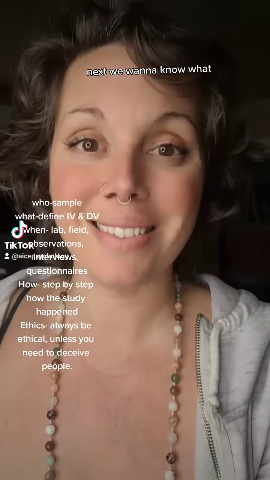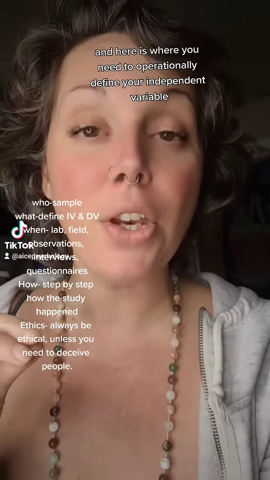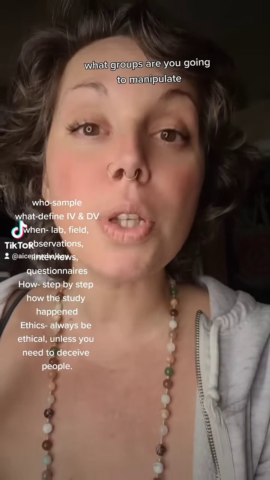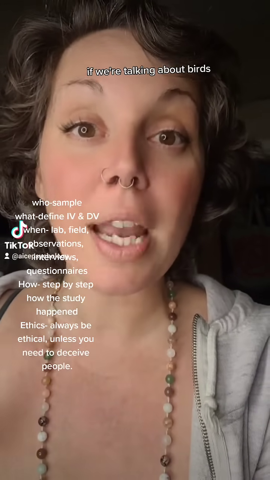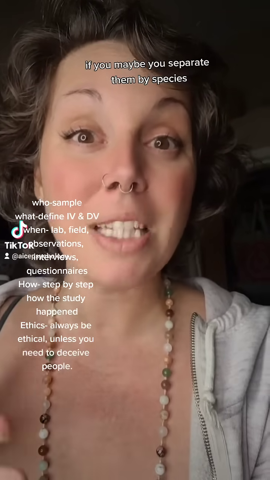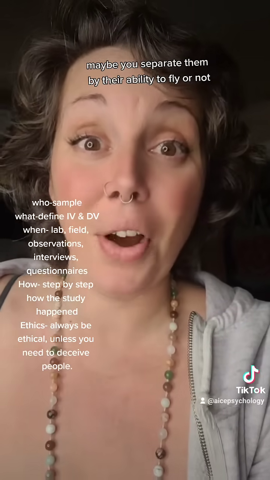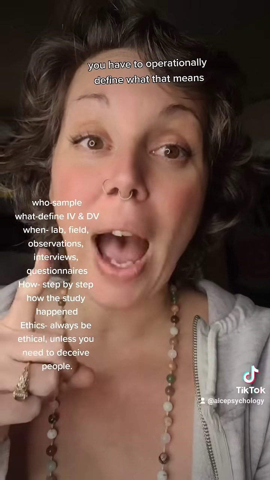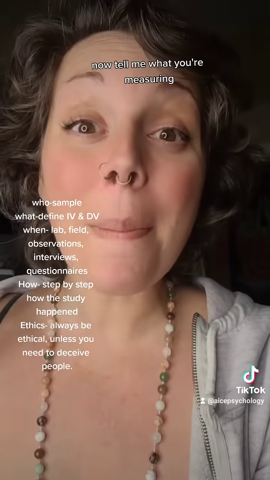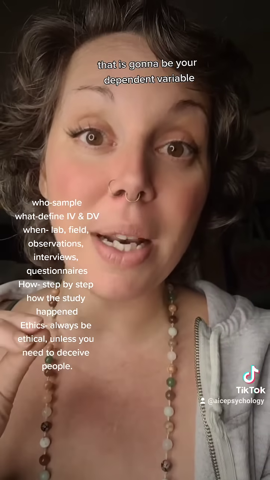Next, we want to know what are you studying? And here's where you need to operationally define your independent variable and your dependent variable. What groups are you going to manipulate? If we're talking about birds, maybe you separate them by color. Maybe you separate them by species. Maybe you separate them by their ability to fly or not. But if you do, you have to operationally define what that means. Now tell me what you're measuring and tell me how you're going to measure it. That is going to be your dependent variable.